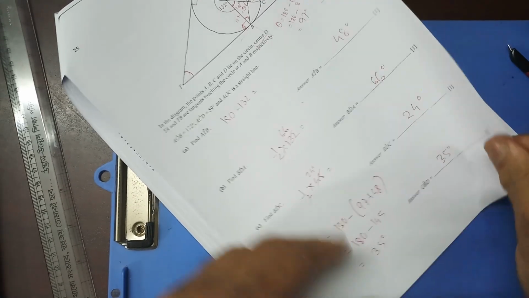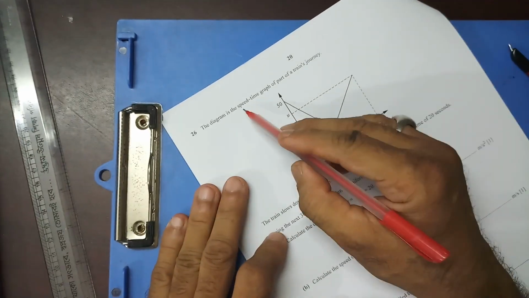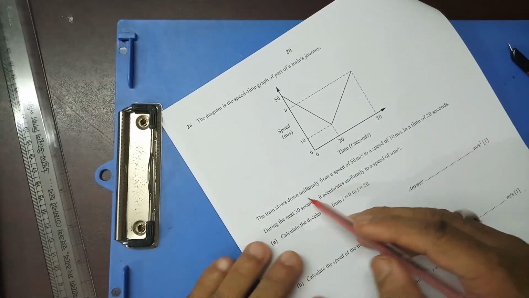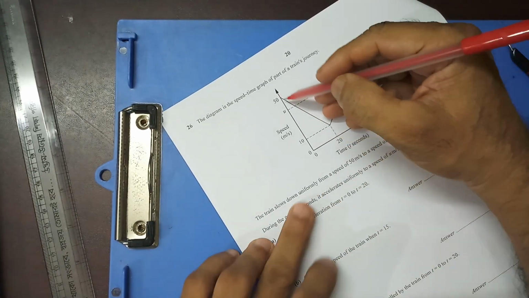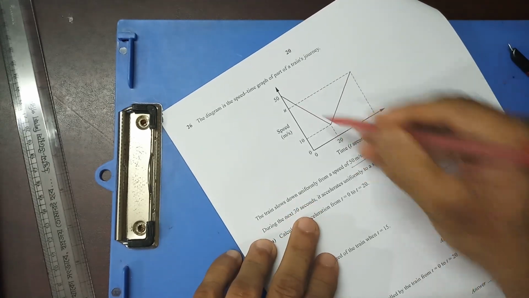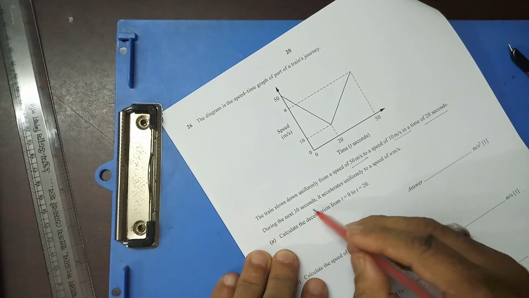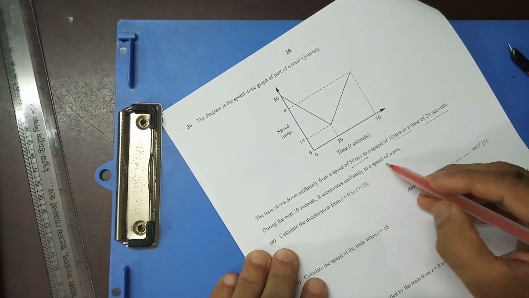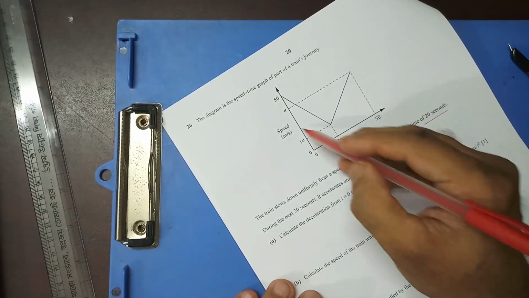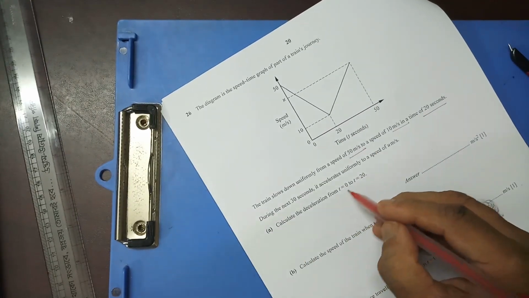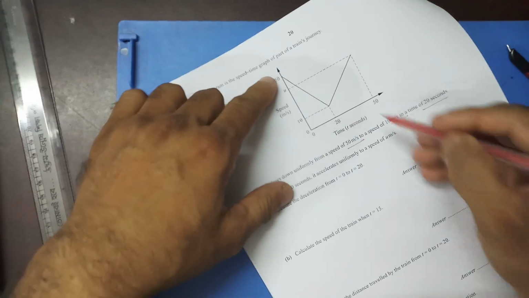So that's 35. Okay. And the last math question, the diagram in the speed time graph of part of the train journey is showing. The train slows uniformly from 50 meters per second to 10 meters per second within 20 seconds. During the next 30 seconds, it accelerates uniformly to the speed of u. Okay, this part. Calculate the deceleration from t equals 0 to t equals 20.